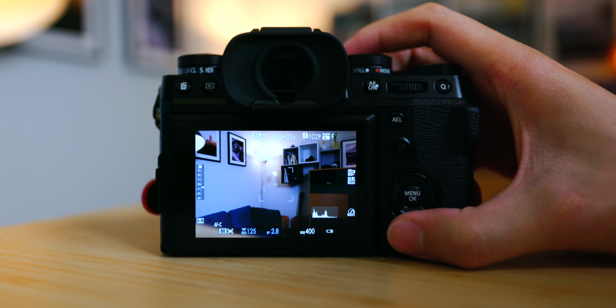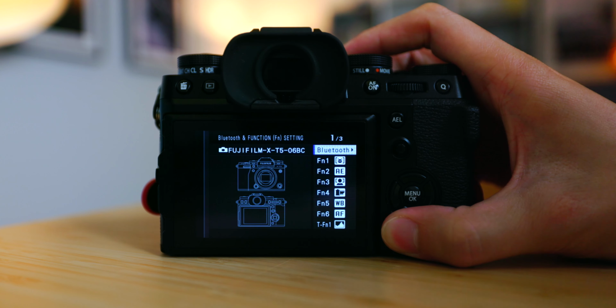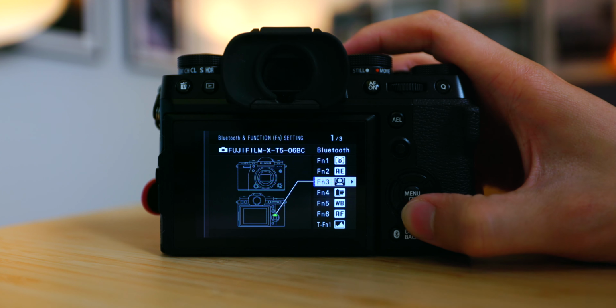And if you want to quickly customize any of the buttons on your Fujifilm camera, all you have to do is press and hold the Q button for a couple seconds and you'll be able to access the button customization menu.